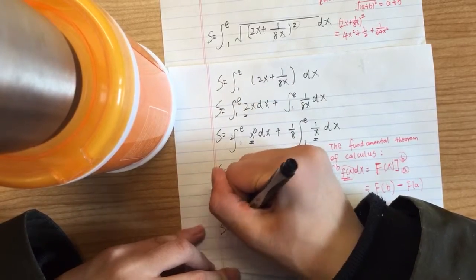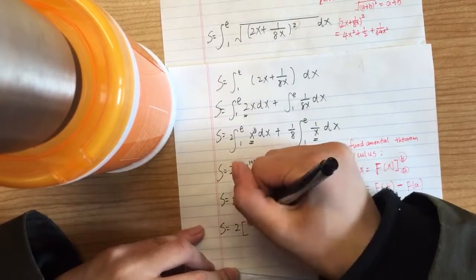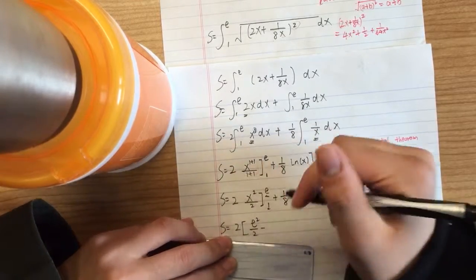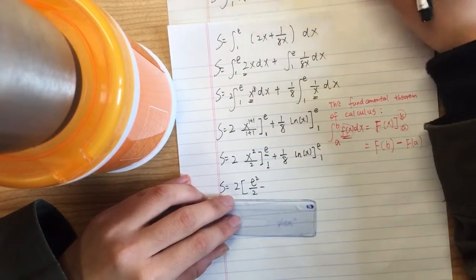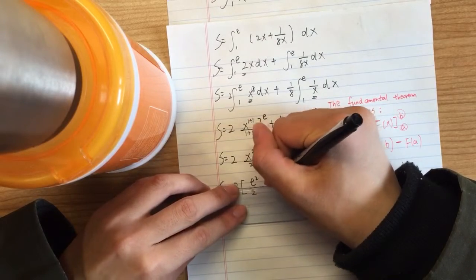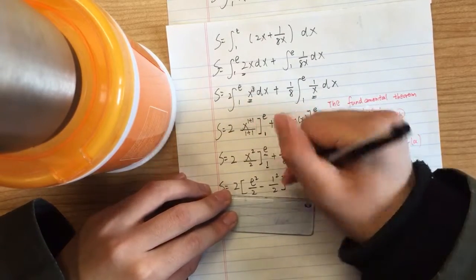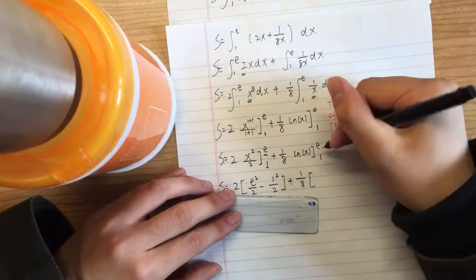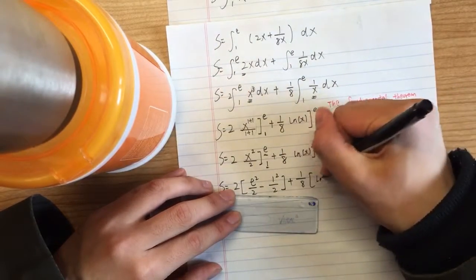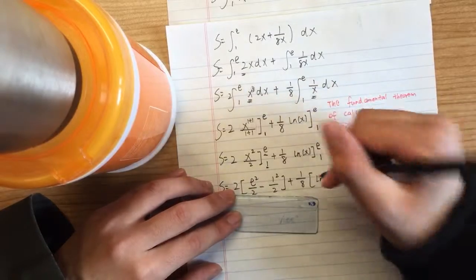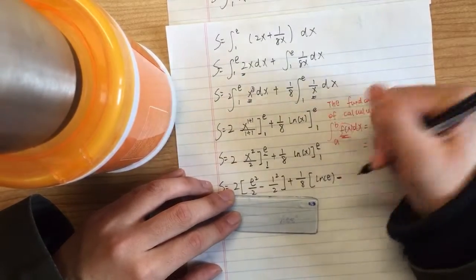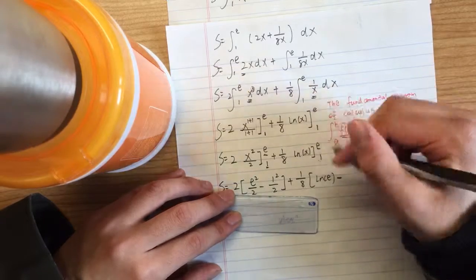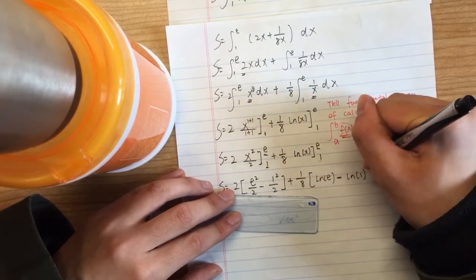So we get 2 times (e squared over 2 minus 1 squared over 2) plus 1 over 8. We plug the upper limit e into ln x, we get ln e, minus we plug 1 into ln x, we get ln 1.